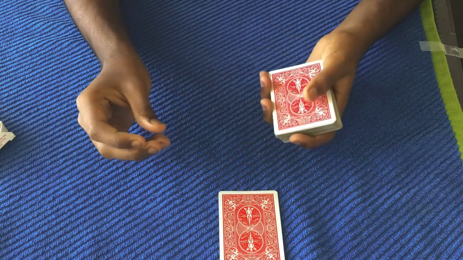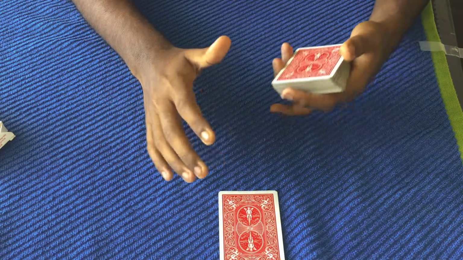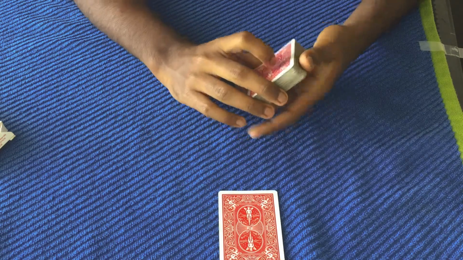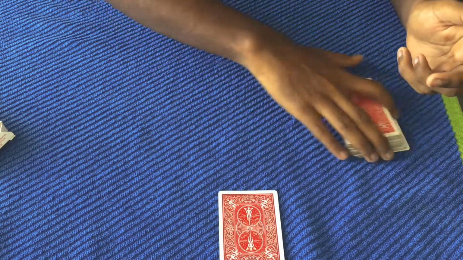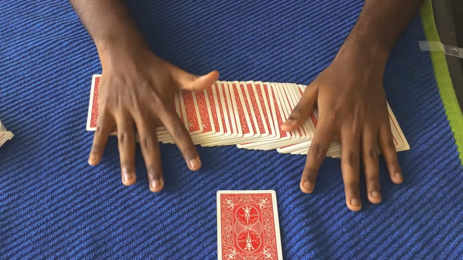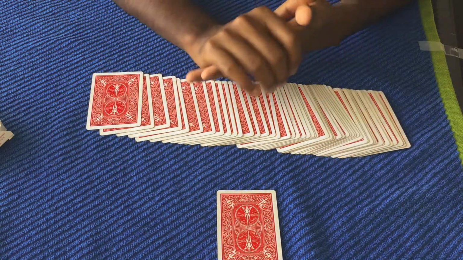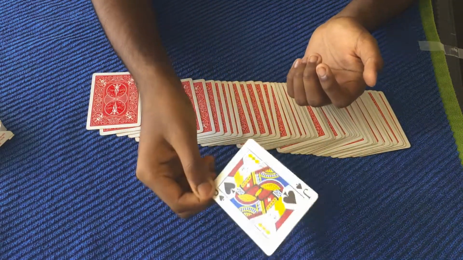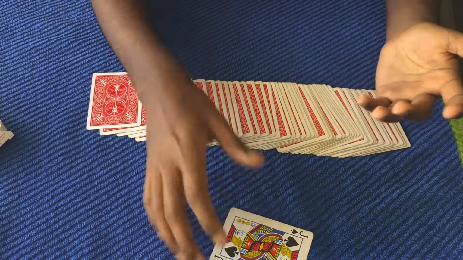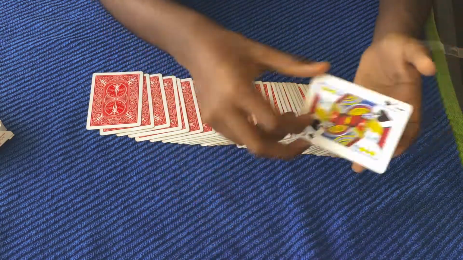then you go to say, okay, the snap of my finger, we're going to travel back in time to when this entire deck was arranged, and if you turn that over, that should be your card. So that's the time traveling trick. It has a really cool effect.